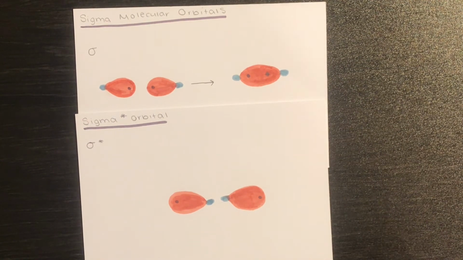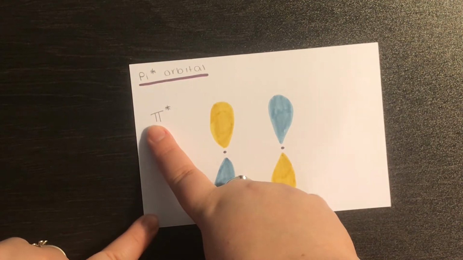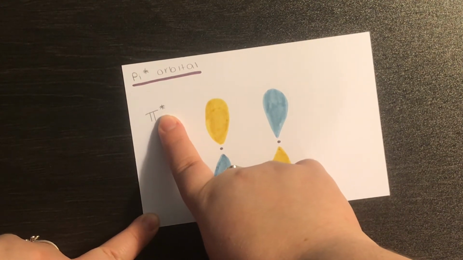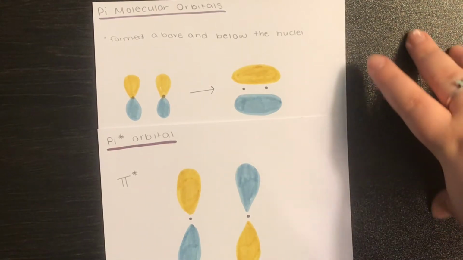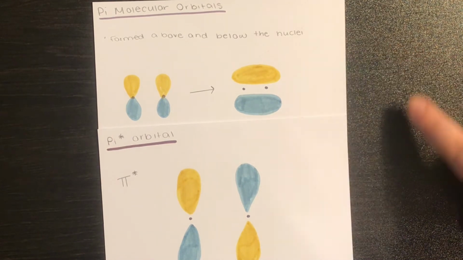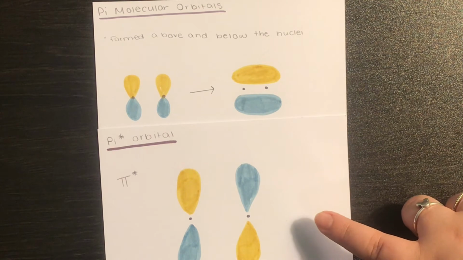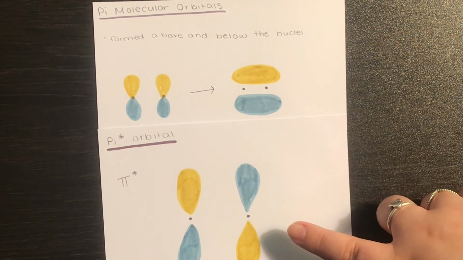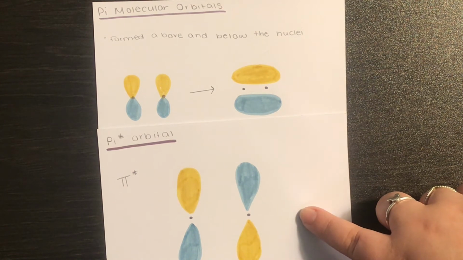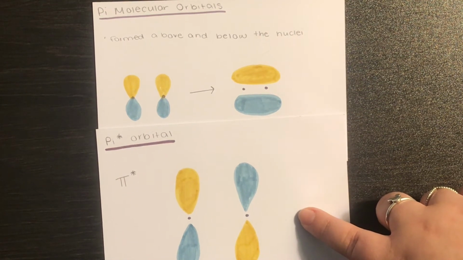Now let's take a look at the pi star molecular orbitals. You can see here that the pi symbol remains the same, but this time we have a star next to it, indicating that this is an anti-bonding orbital. If we compare the pi molecular orbital to the pi star molecular orbital, we can see that it is similar to the sigma and sigma star orbitals. Instead of forming those bonds above and below the nucleus, our orbitals have not joined together because they are not in the same plane anymore. The p orbitals above and below the nucleus are now different, so they cannot form a bond.